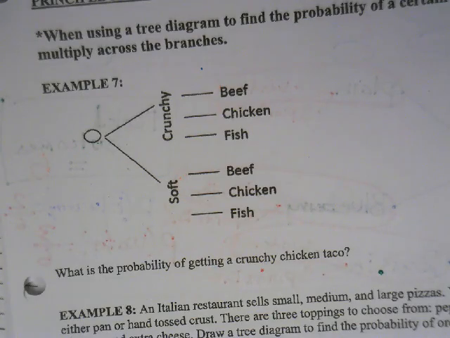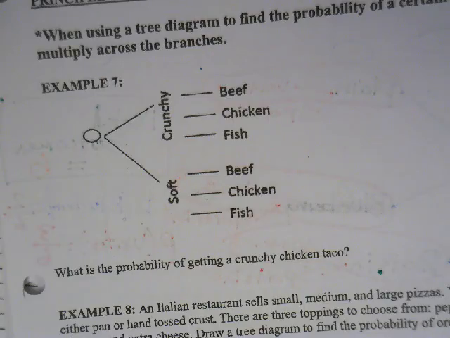Okay, now here are my 3 top. So I can order crunchy with beef, crunchy with chicken, and crunchy with fish. Or I can do soft with beef, soft chicken, or soft fish. How many total outcomes are there? 6. 1, 2, 3, 4, 5, 6. So there's 6 tacos that they're selling. Okay, question. What is the probability of getting a crunchy chicken taco?